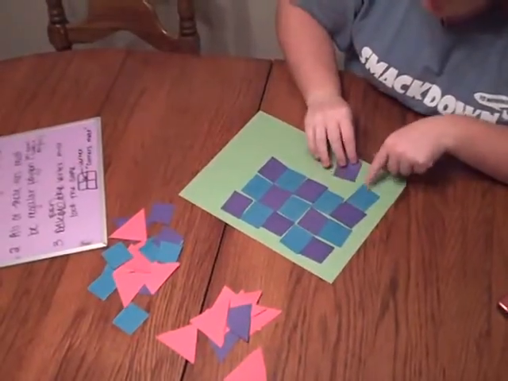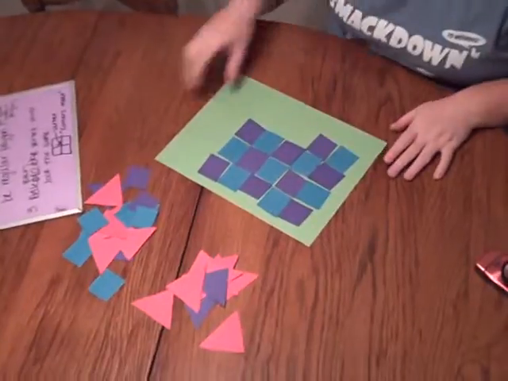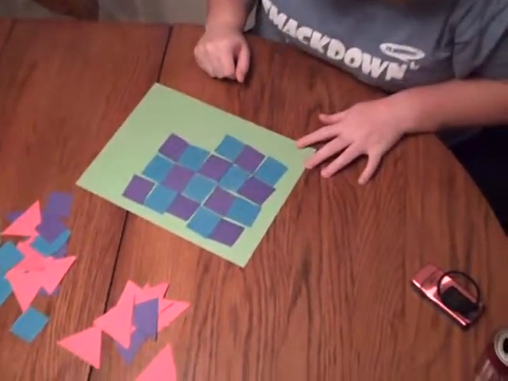I like the colors that you chose. Me too. I like green, and then purple and blue are fun too. It's very fun. What's your favorite color, Miss Jennifer? Purple.